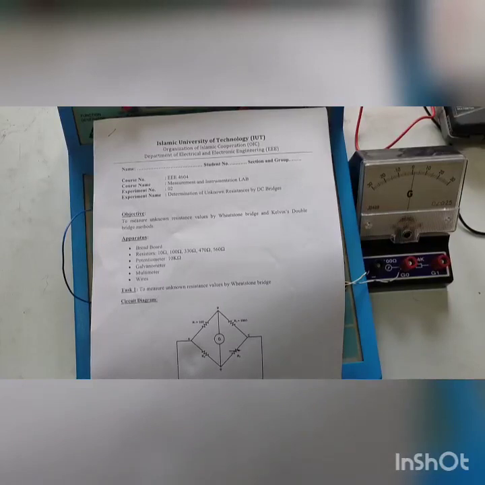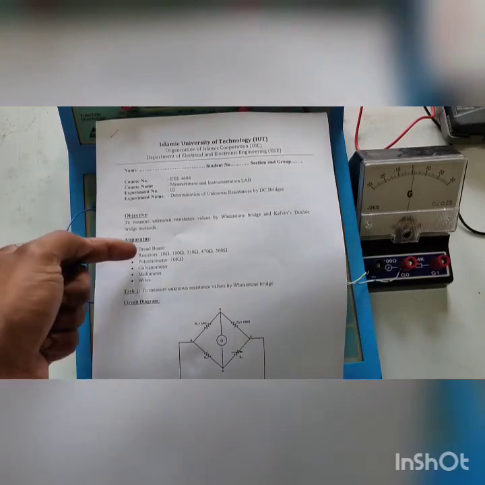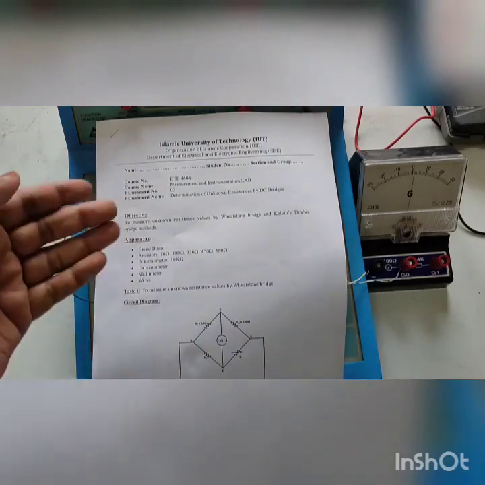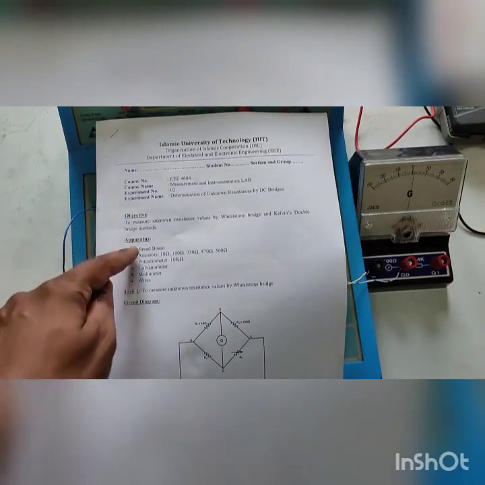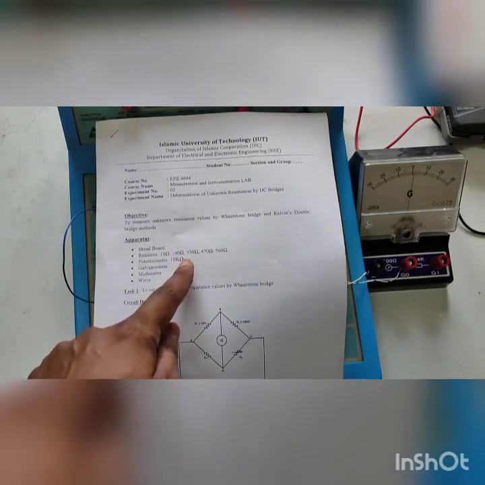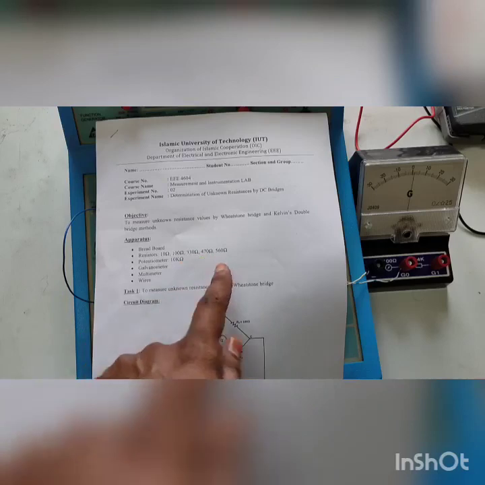Today I am going to demonstrate the experiment of Tripoli 4604. Today our experiment name is determination of unknown resistance by using the DC bridge. So here is the apparatus. We need some components for this experiment. So here is the breadboard, resistors 10 ohm, 100 ohm, 330 ohm, 470 ohm and 560 ohm.